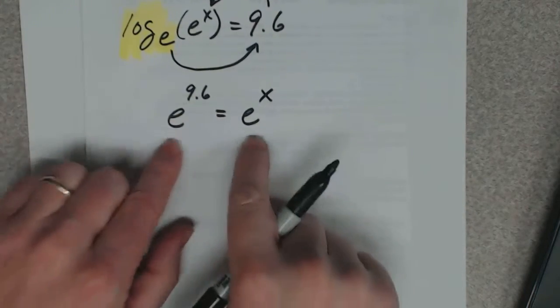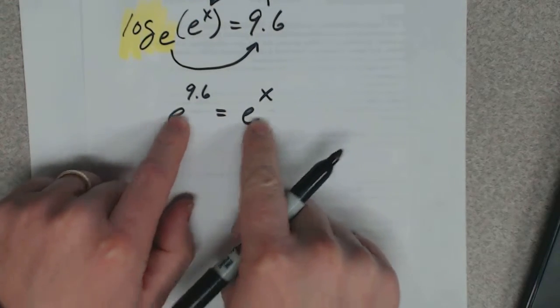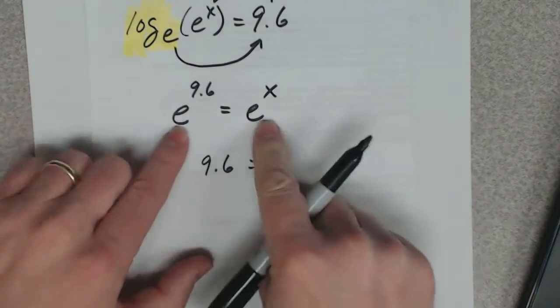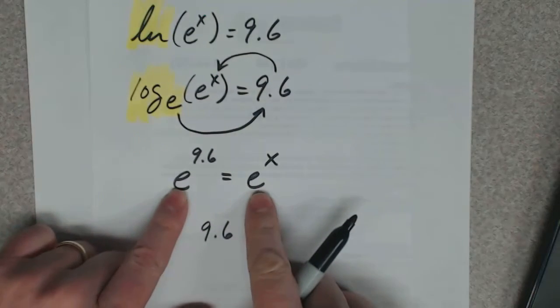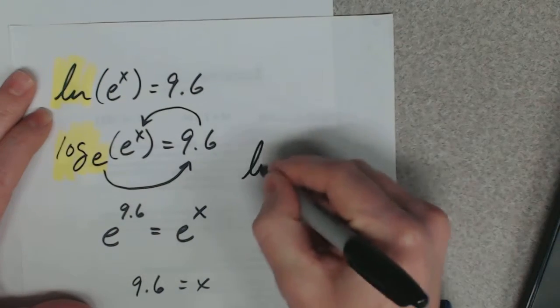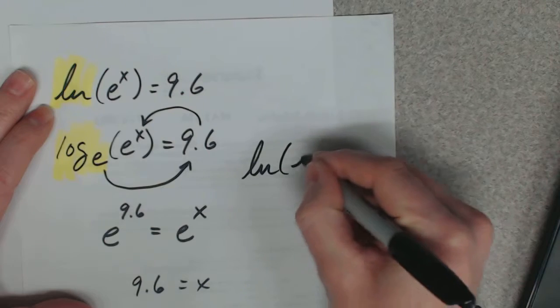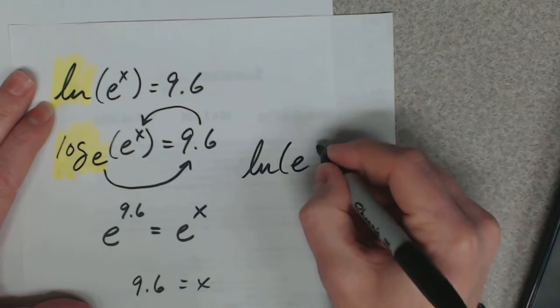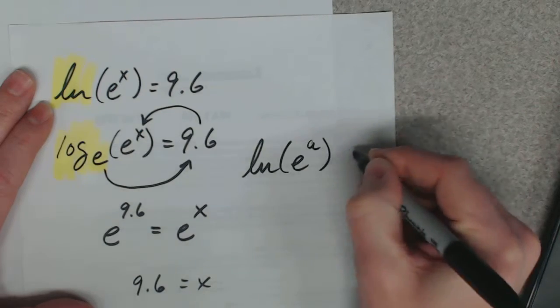Well, that's simple. They got the same bases, so 9.6 equals x. That's always going to happen, right? It's e to the 9.6, and you got an e inside here. So check this out. If you ever see a natural log next to an e, they pretty much kill each other off, and you're going to be left with whatever the power is up here.